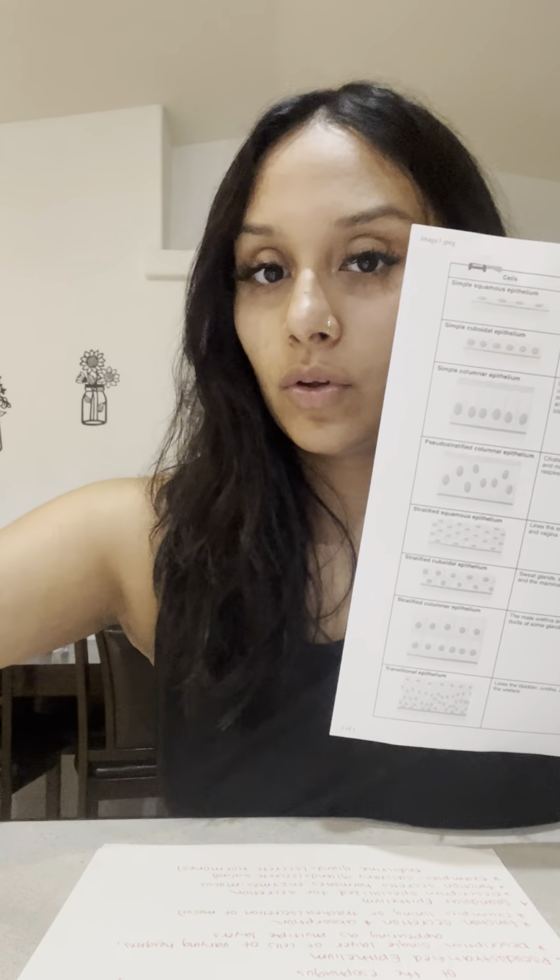All right, next I have epithelial tissue. Epithelial tissue covers surfaces for protection, absorption, and secretion. It forms boundaries between different environments in the body. I printed these out to help me see those. Types of epithelial tissue.